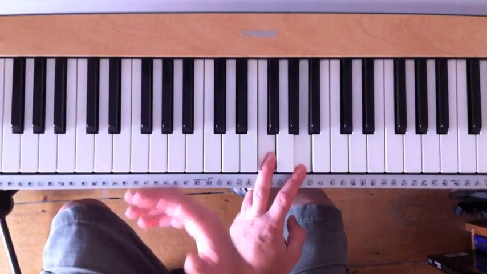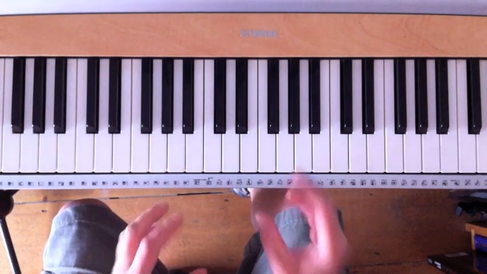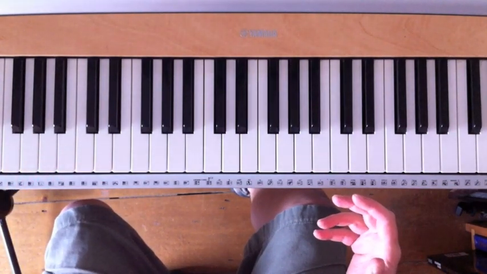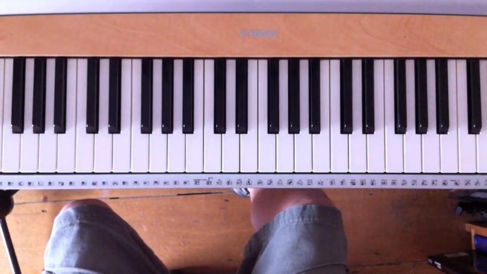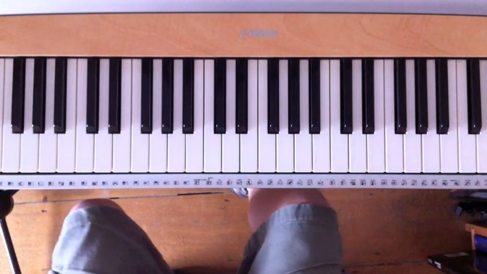Okay, in this video I'm going to look at two types of chord. First of all, the seventh with a flat ninth, and then the tritone substitution, which is just a regular dominant seventh chord used in a particular way.